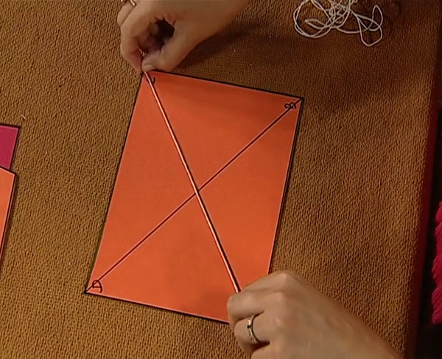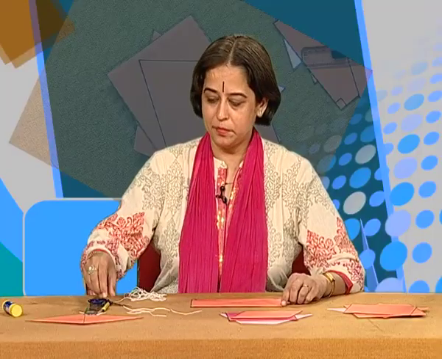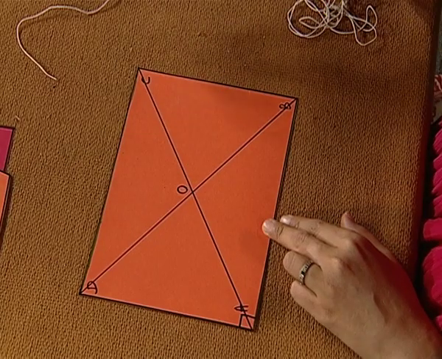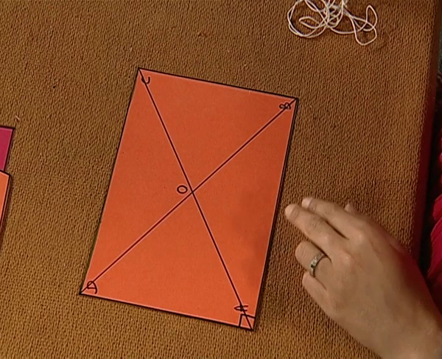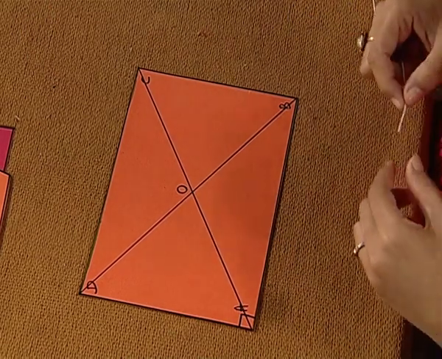This indicates the diagonal AC and BD are equal. Now, the two diagonals are intersecting at the point O. We have to verify that diagonals of a rectangle bisect each other also.